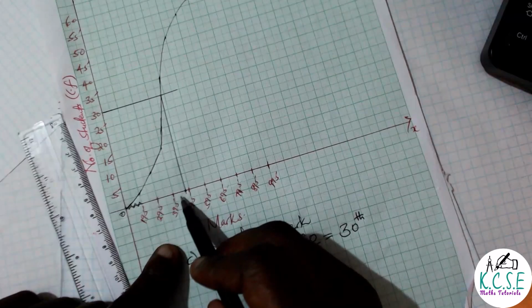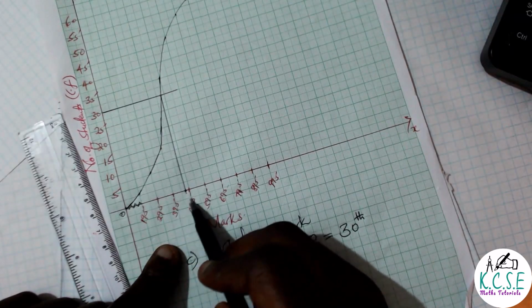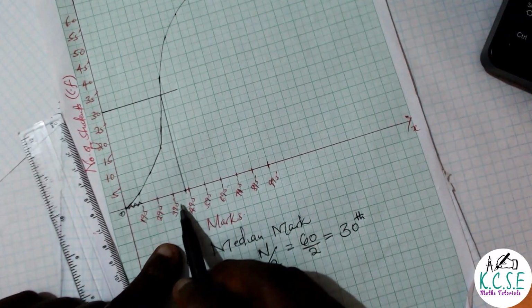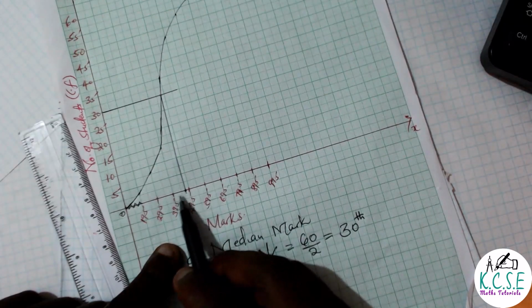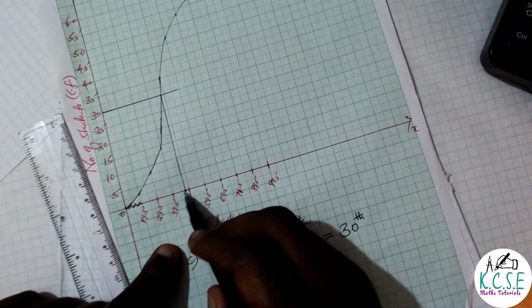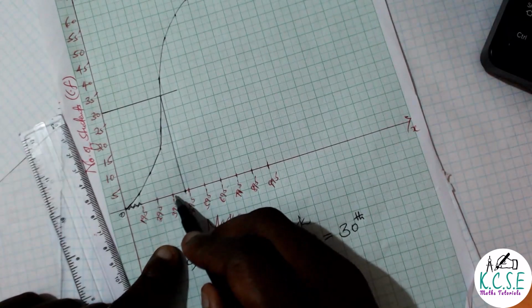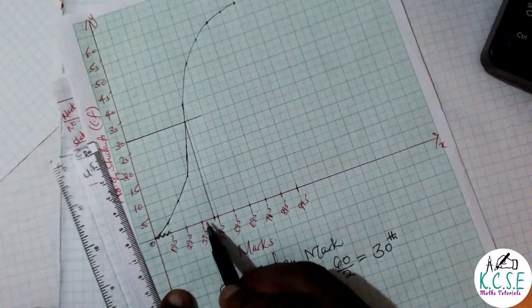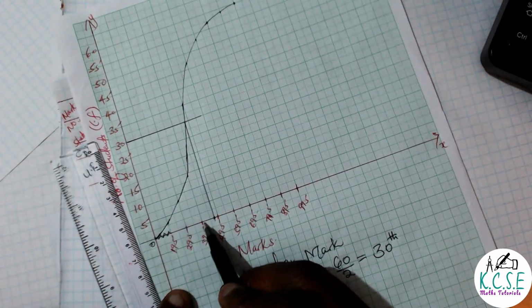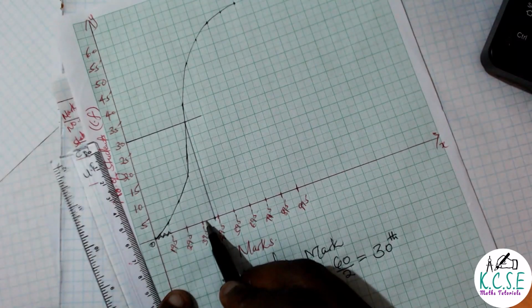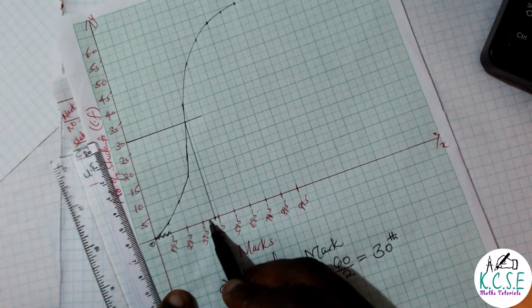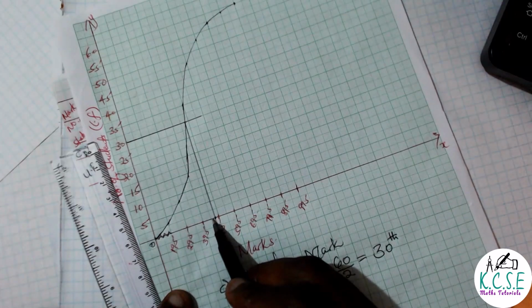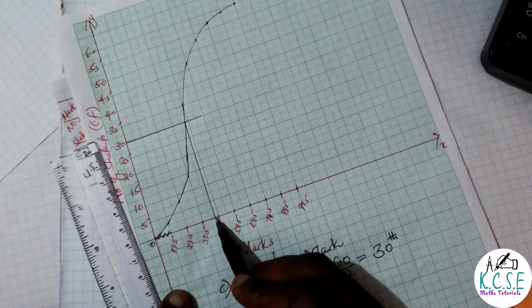So you know the size of one small square here. This is 39.5. Then how many squares do we have here? 1, 2, 3, 4, 5, 6, 7, around 8.